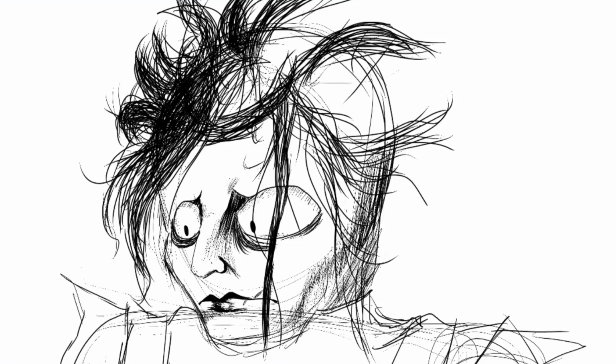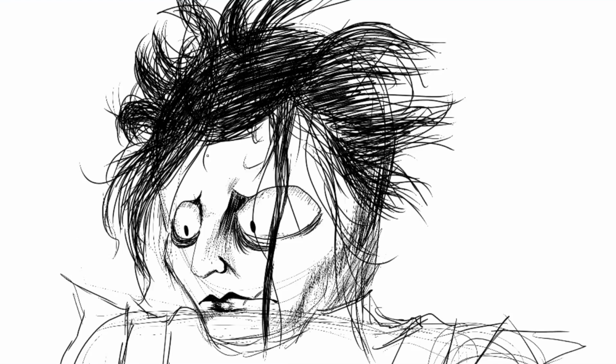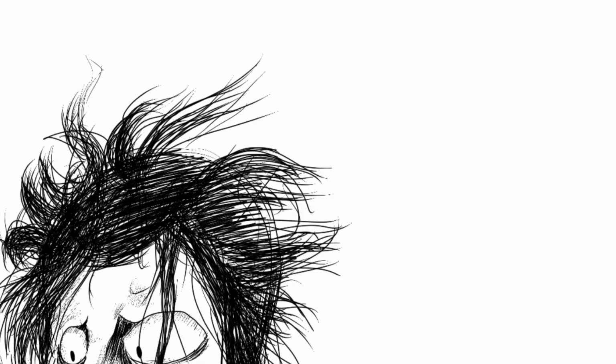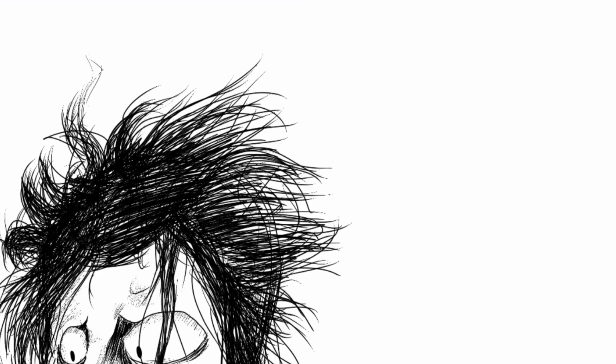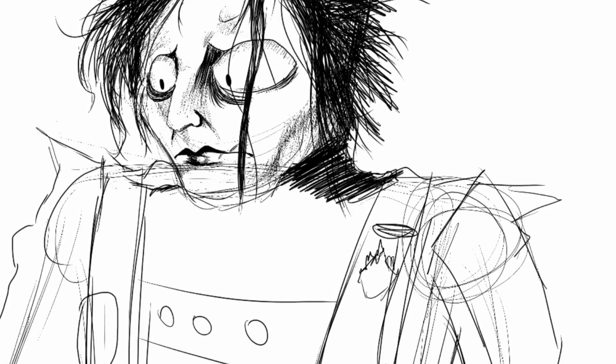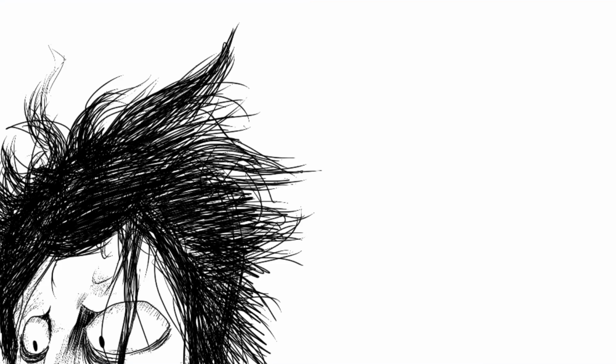I was looking at an actual photo of Johnny Depp in makeup, and I was trying to cartoonify it. Not necessarily a caricature, because I'm not making fun of his features, but I was cartoonifying him. And I decided to do it in a way that a Tim Burton movie would look, like Nightmare Before Christmas or Corpse Bride.